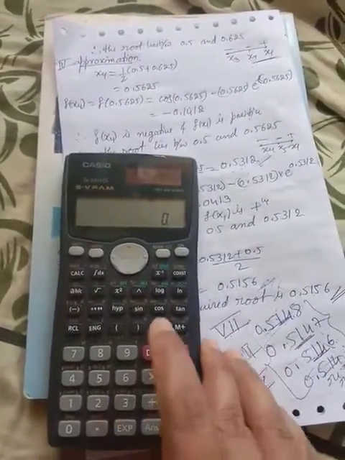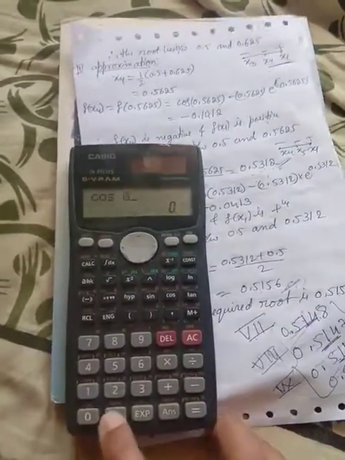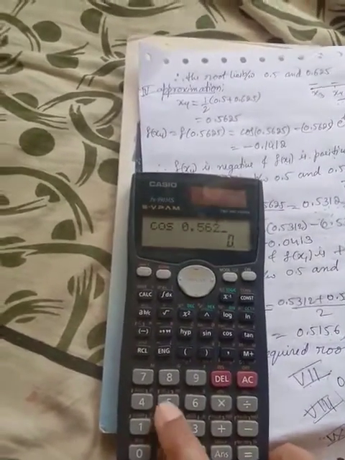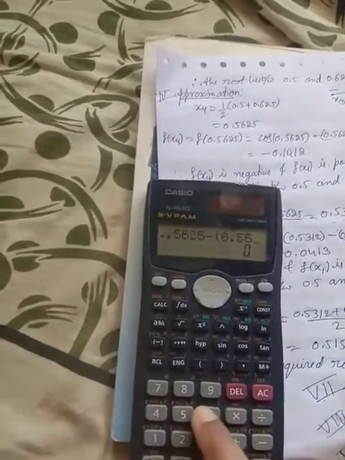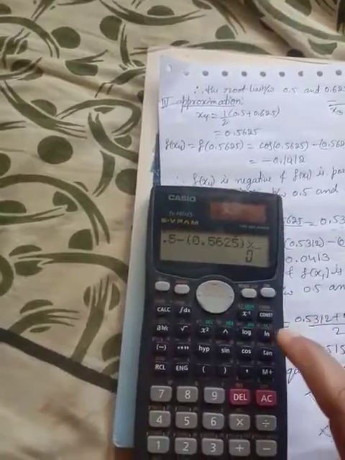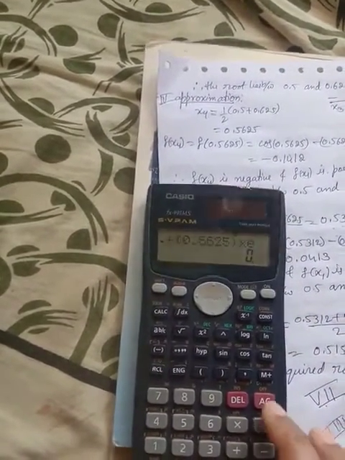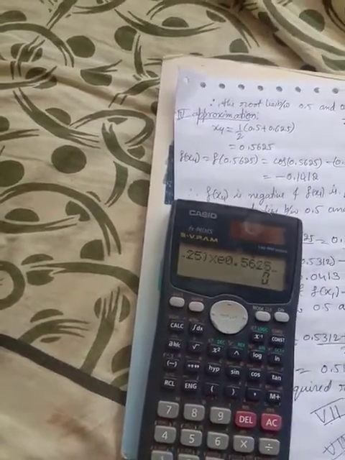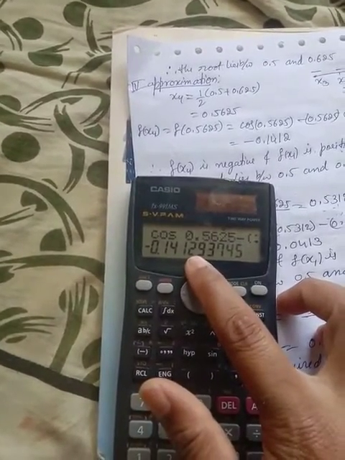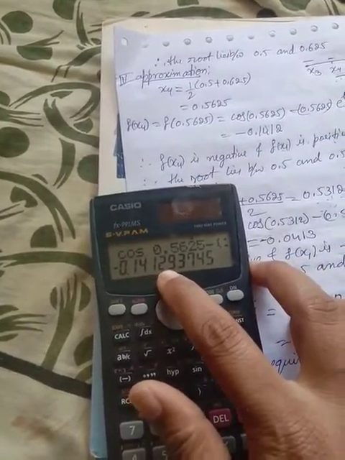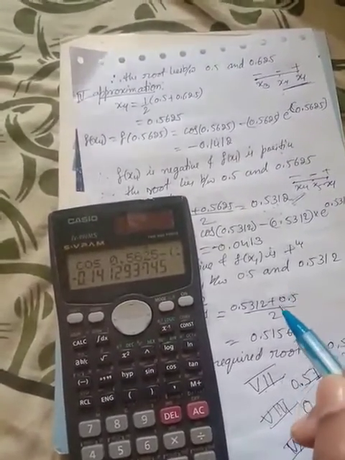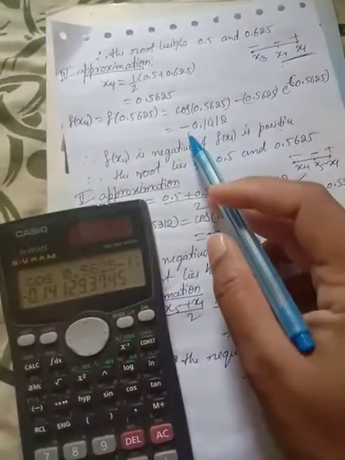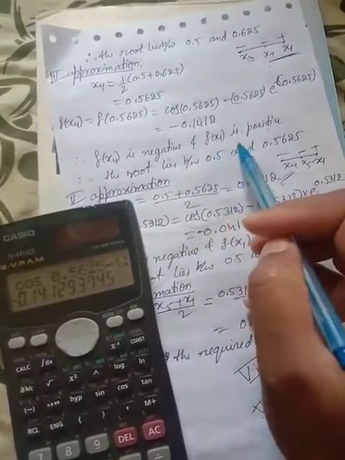Again you will get a minus sign, -0.1412. Therefore f(x4) is negative and f(x1) is positive.